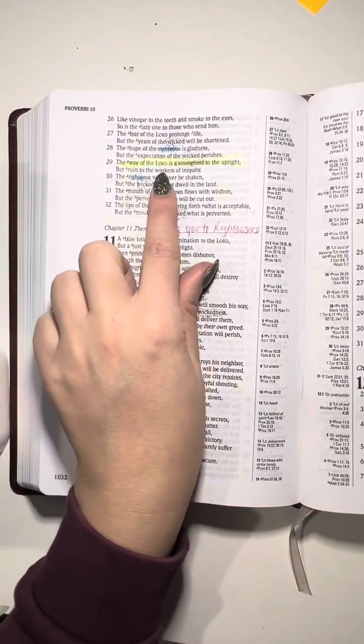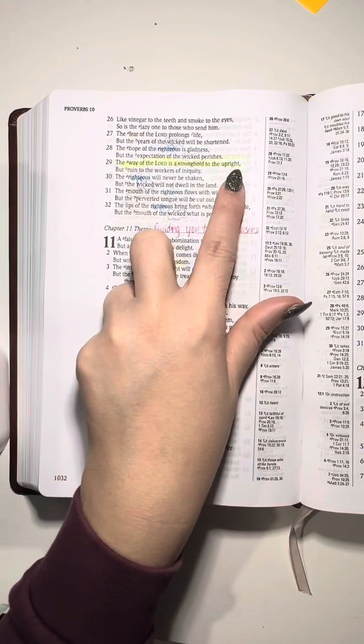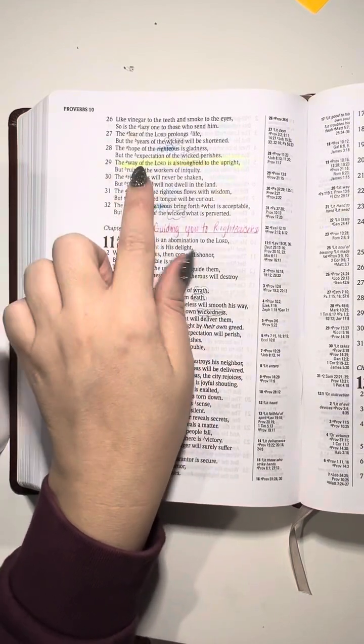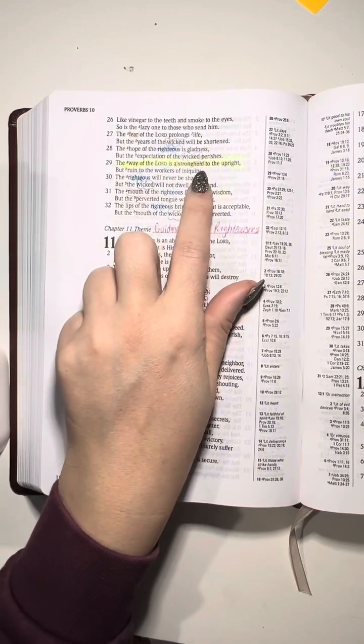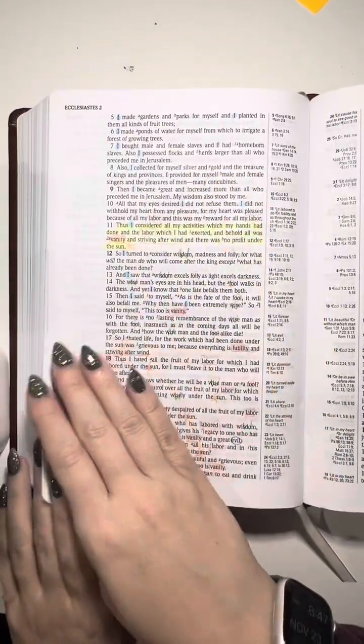right? This one, the way of the Lord is a stronghold to the upright. And it was something that really stood out to me. I love that the way of the Lord is a stronghold to the upright. And I pray this all the time. So I maintain the same thing.